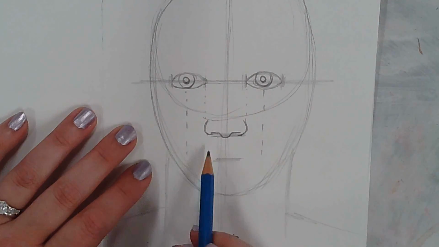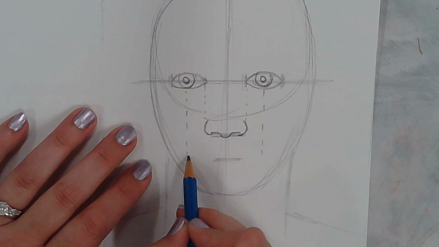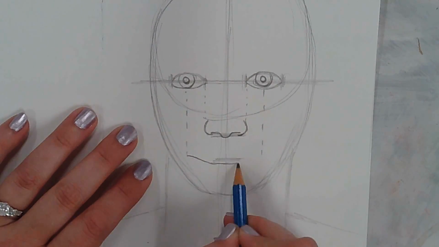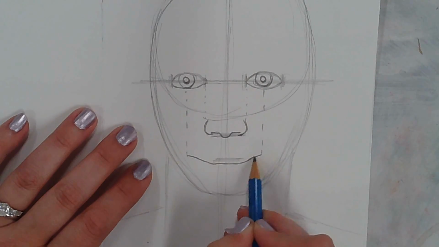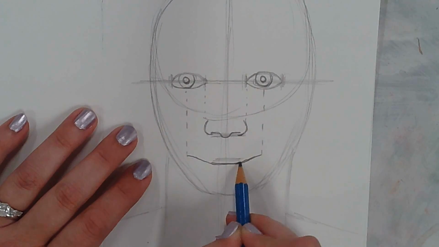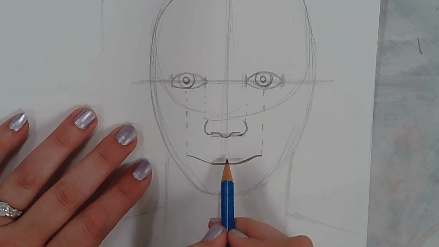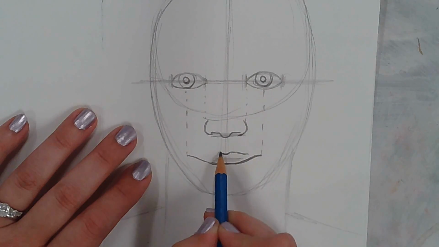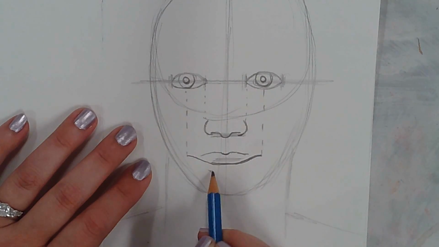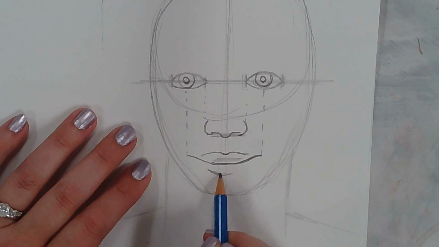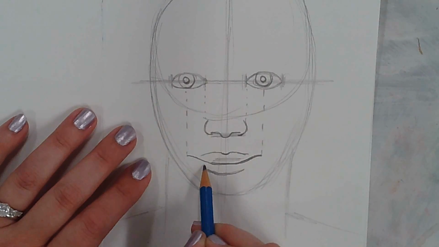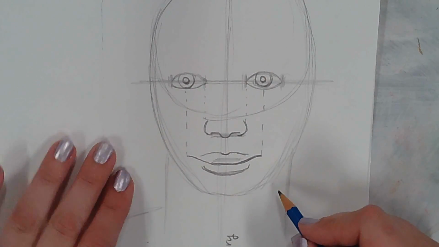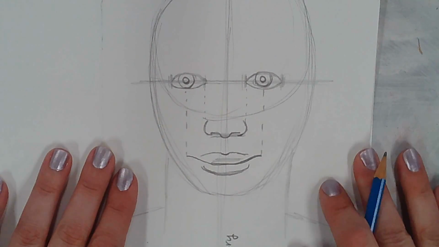When I draw mouths, I like to draw the center line first, and we'll talk more about why that is when we start drawing mouths. But usually I'll draw some kind of a little curved line and then a little suggestion of an upper lip and a little suggestion of a lower lip. Like that. And again, we'll talk more later about how to make this look more realistic.